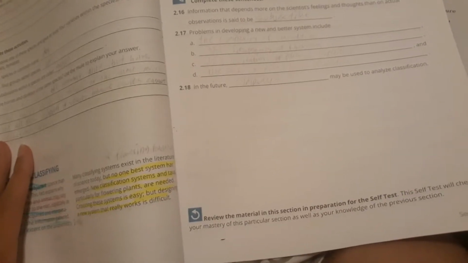It says it again. Review the material in this section in preparation for the self-test. This self-test will check your mastery of this particular section as well as your knowledge of the previous section.